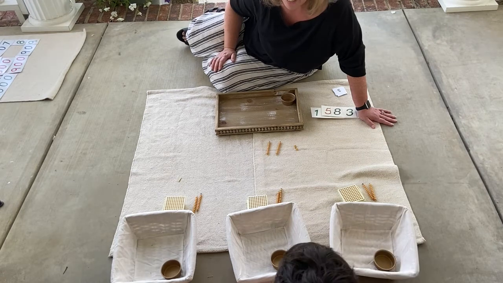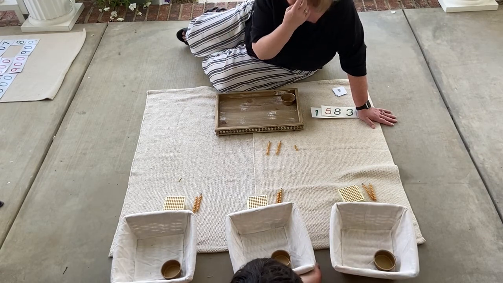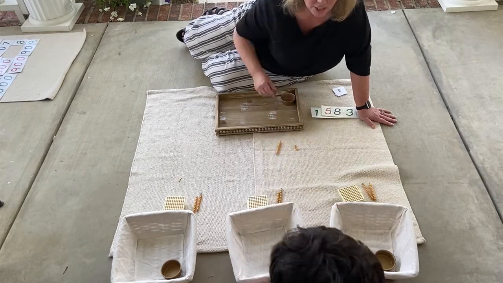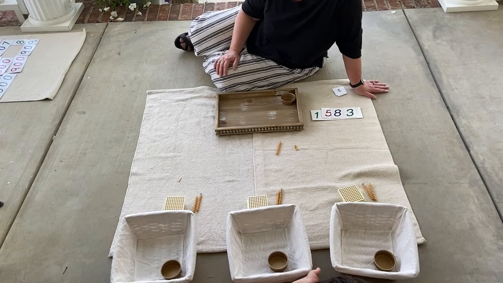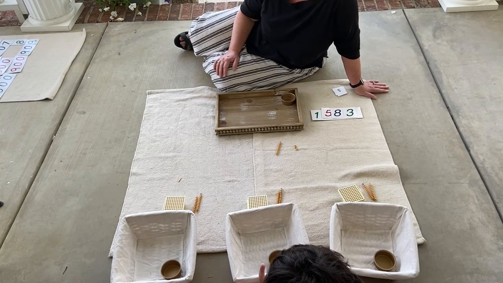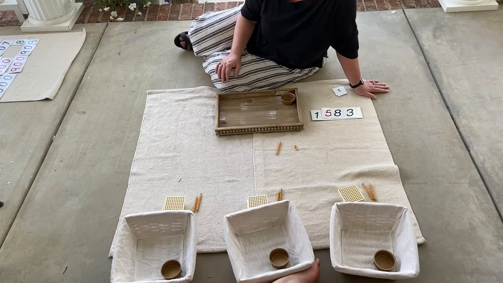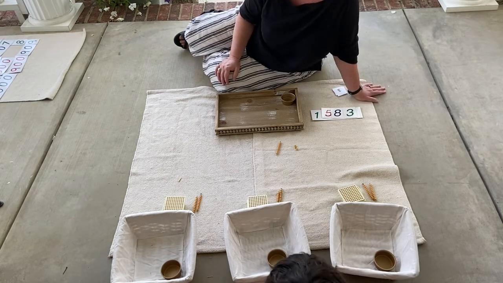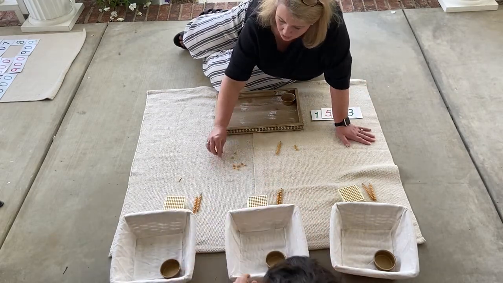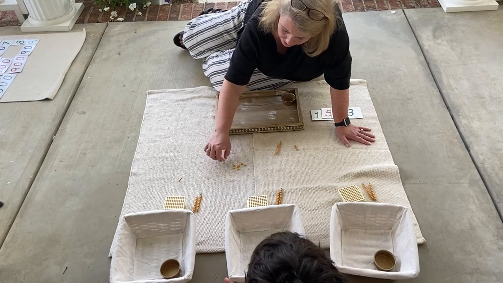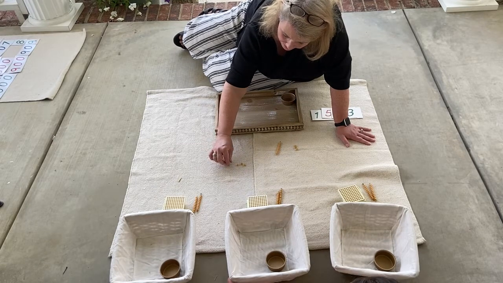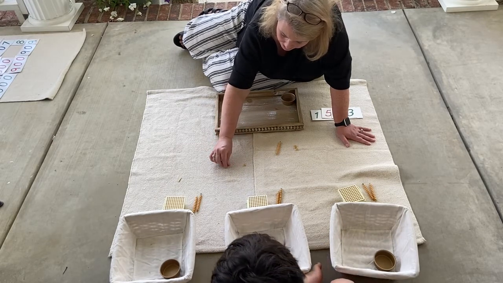Exchange the tens for ones. How many ones? Yes, that's right. Can you take that to the bank? And what are you going to exchange it for? 10 ones. Okay. You can use the... Okay, what did you bring us, Sam? 10 ones. Okay, put those there. Let's count them. 1, 2, 3, 4, 5, 6, 7, 8, 9, 10.